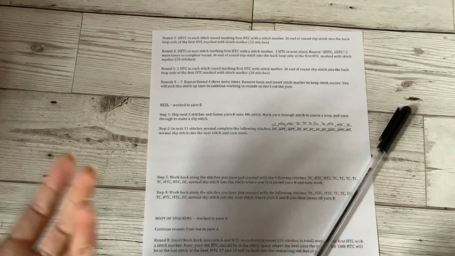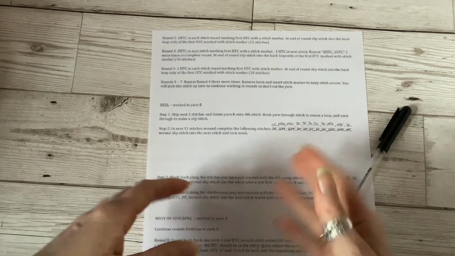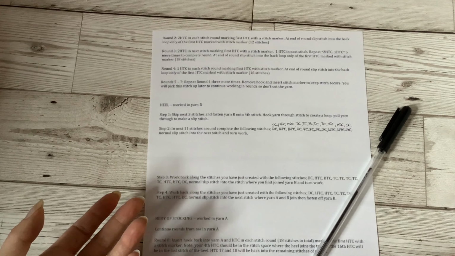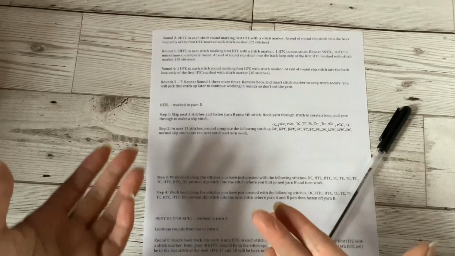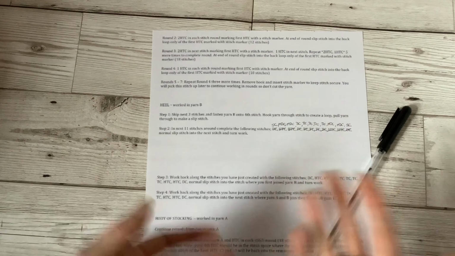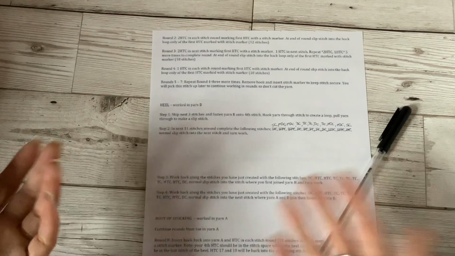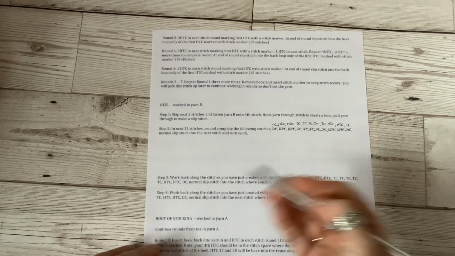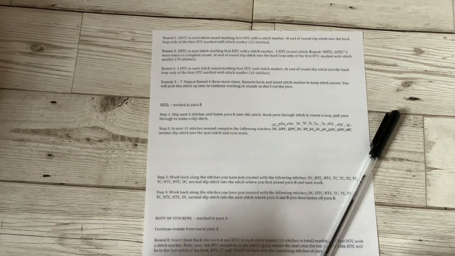If you want to be really neat, you could use like Tipp-Ex or whiteout or correction fluid to remove the UK terms and then write the US terms in the place instead. And obviously if you've got a pattern in US terms that you would prefer to be in UK terms, you can change that in the same way, either doing it in your head, using a list, or just purely crossing out the US terms and writing in the UK ones instead.